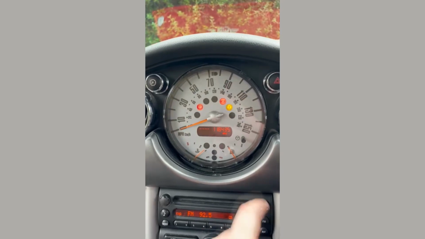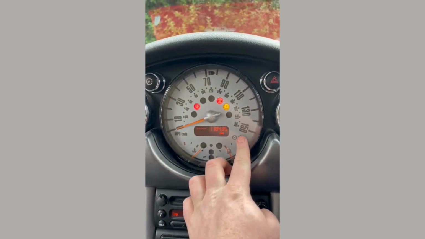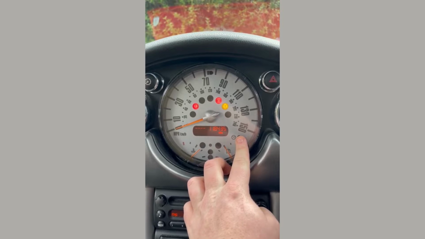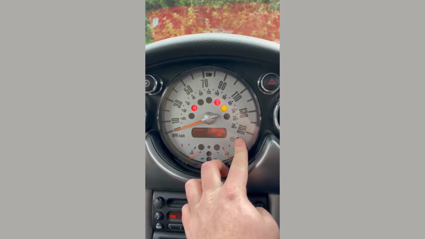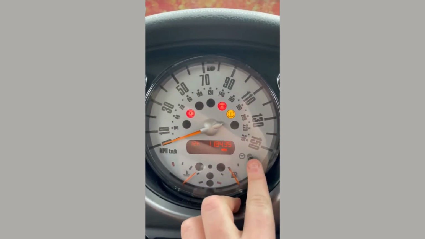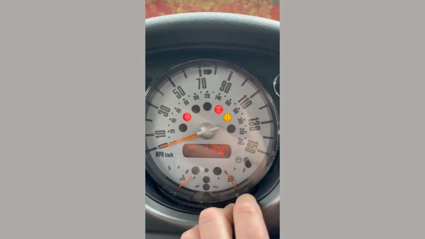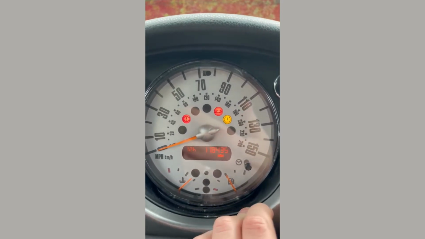Today I'm going to show you how to change the time in your Mini. So we're going to hold down this button here until we see this 12H. If you click it you can get to 24 hours, 12 hours. I like 12, so I'm going to leave it there.